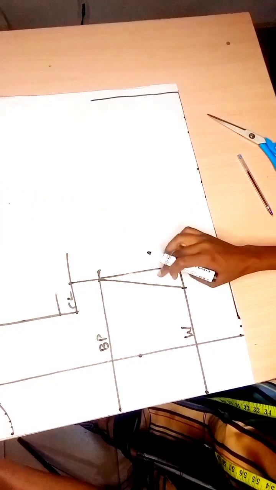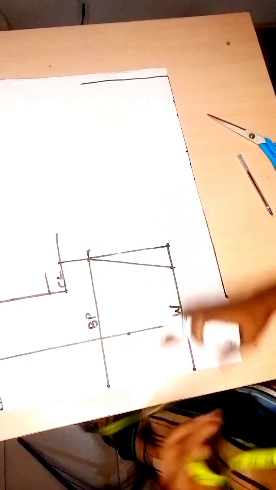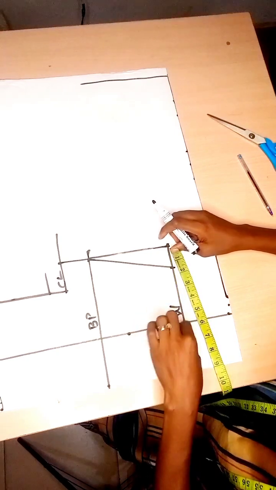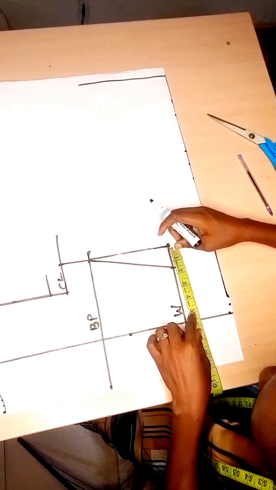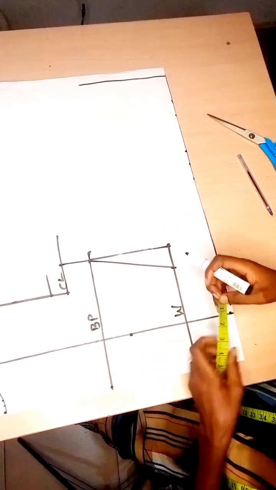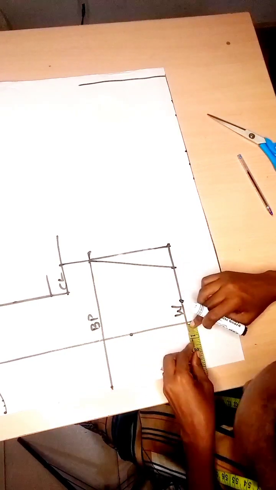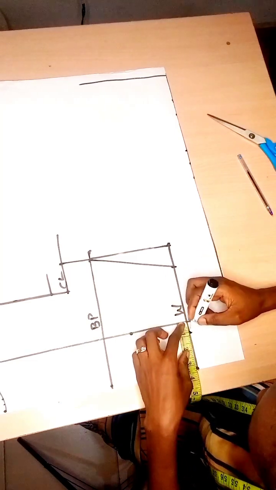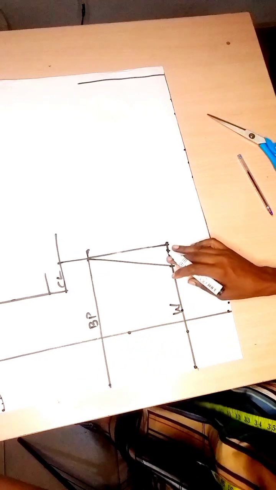So you see, we now have a straight line, but there's an allowance here. This allowance is what we're going to take from our dart leg and share on it. What we have here is 1.5, so we're going to share 1.5 on this leg. When you divide 1.5 by 2, you have 0.75 on each leg of the dart. 0.75, 0.75.